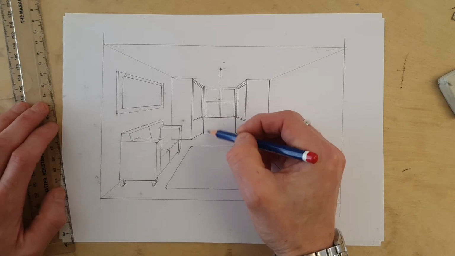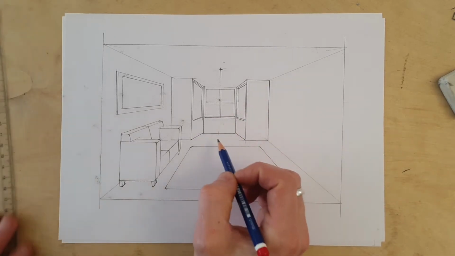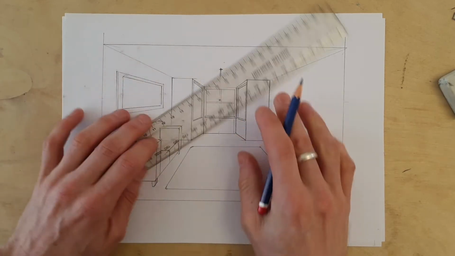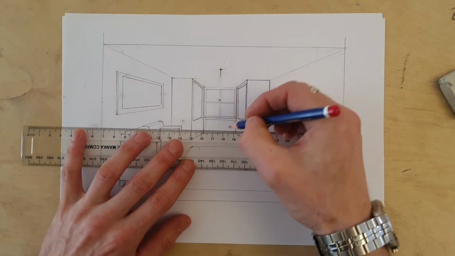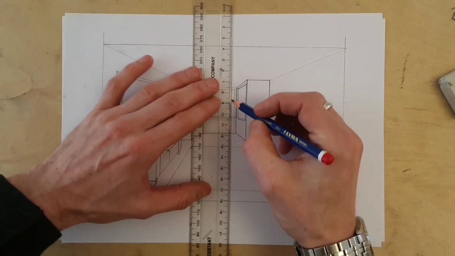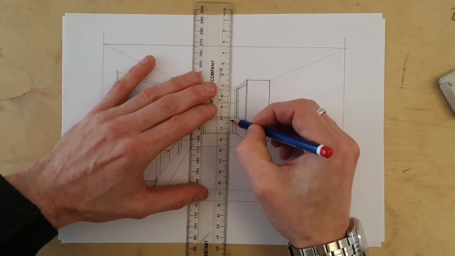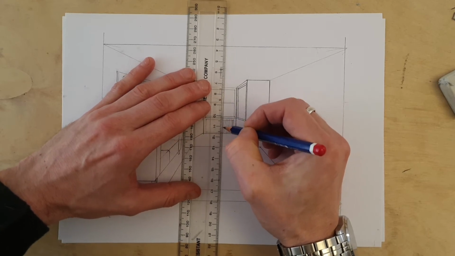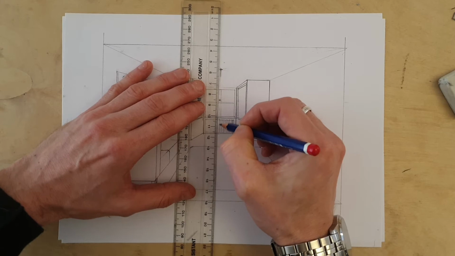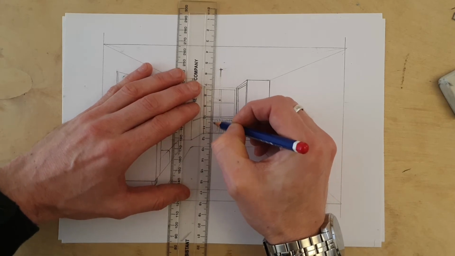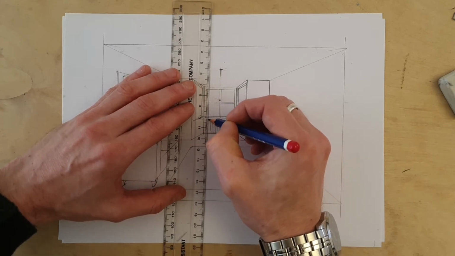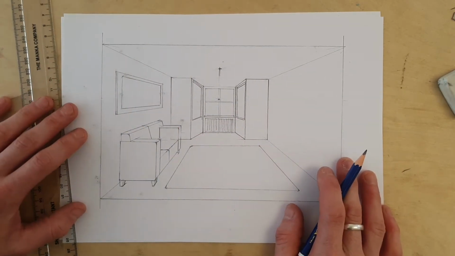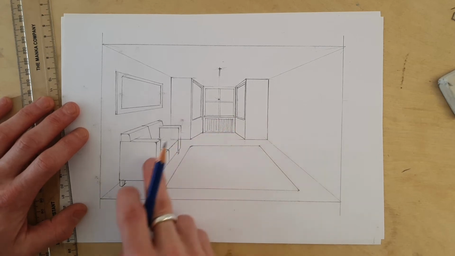I've also got a radiator that's down here. So try and box that out with just a sort of rectangle, and then we can draw in the details. So that's just put on our lines to kind of identify that that's a radiator there. Now we can go over this later on with some fine liner, and the fine liner we can add in more details and then remove pencil line. So now I've got my window, radiator, sofa, my rug.